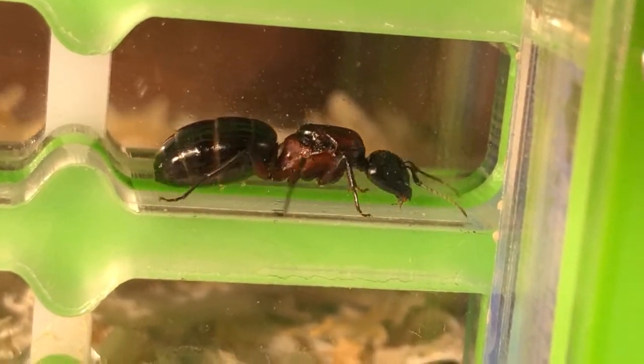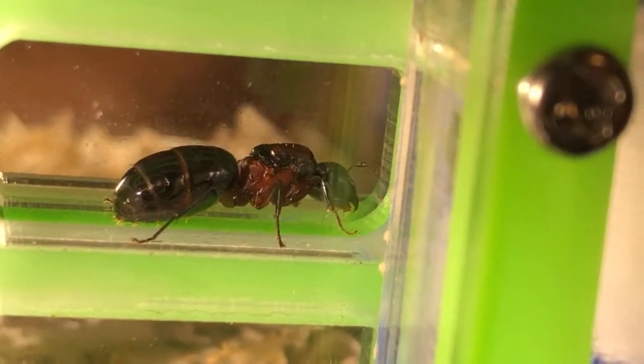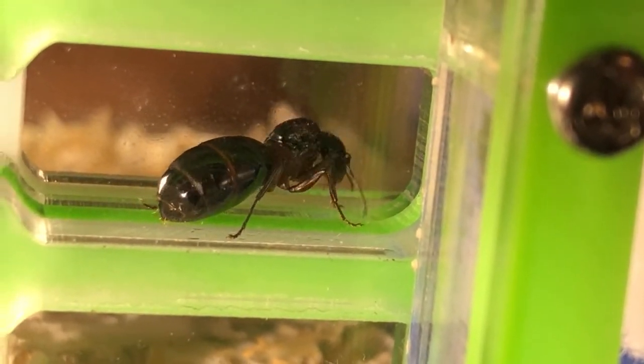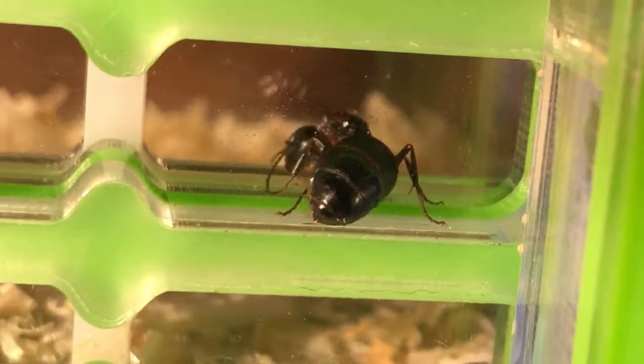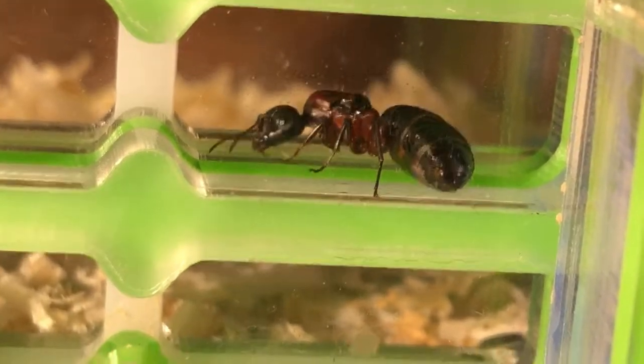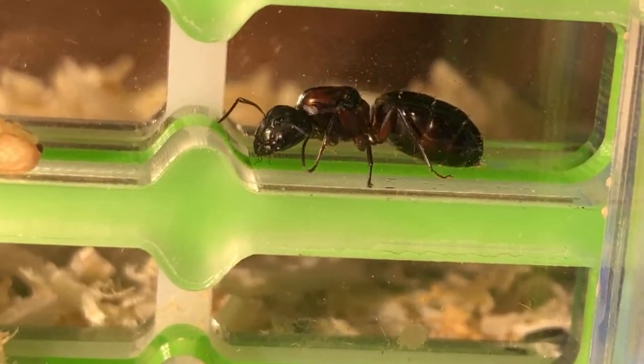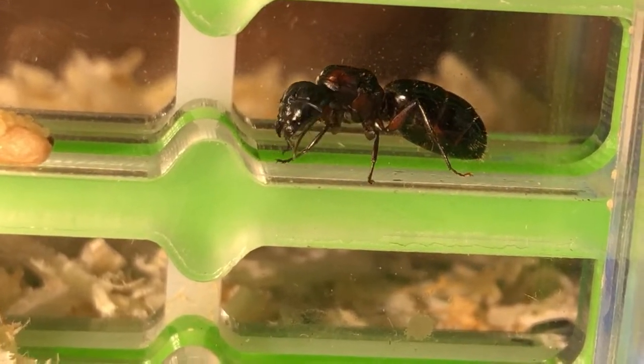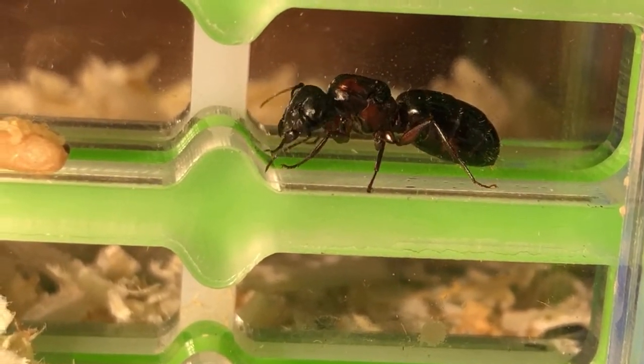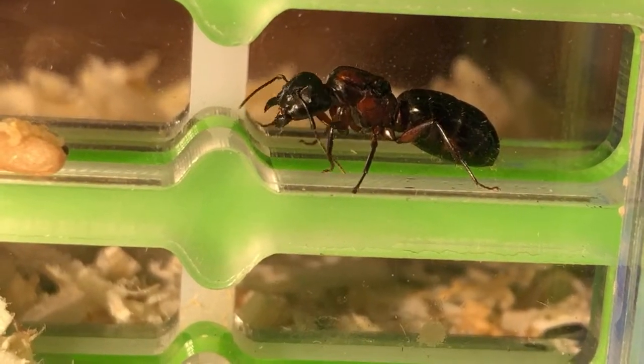The mouth parts are so weird, by the way, on an ant. They have the two big mandibles that are kind of a pincher, but then they have a very small mouth, and I still don't understand it to this day. Oh, she's cleaning and grooming herself.